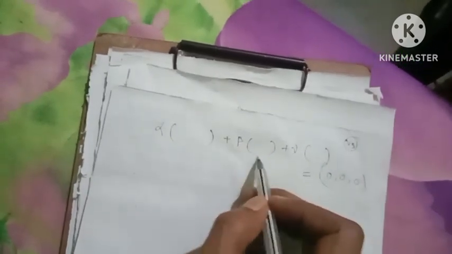So another method will be alpha into this vector plus beta into this vector plus gamma into this vector equal to 0 0 0. It will be 0 0 0 because it is a V3 space, so there will be 3 vectors.